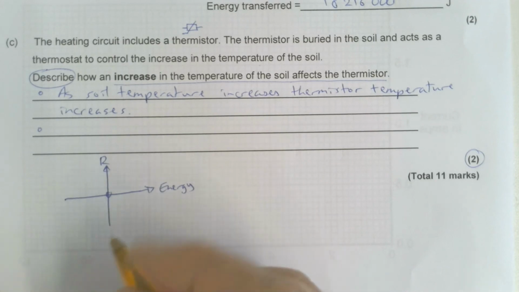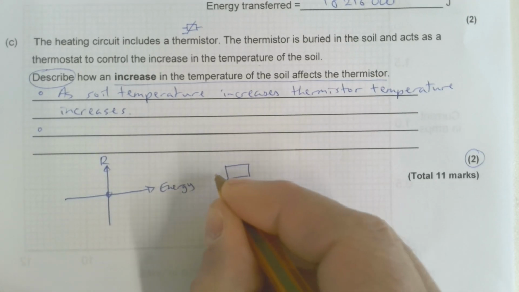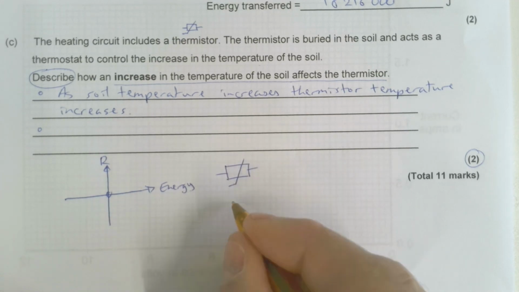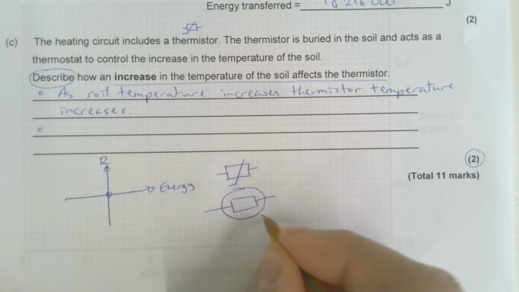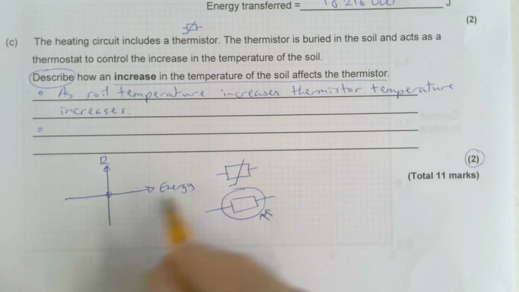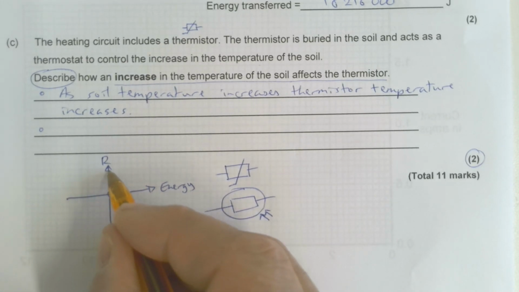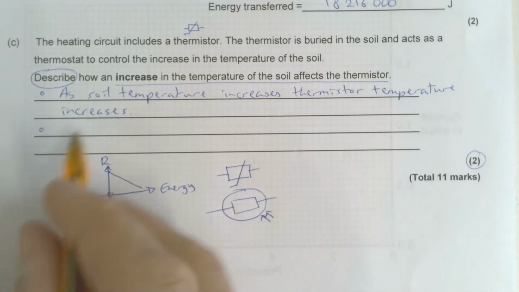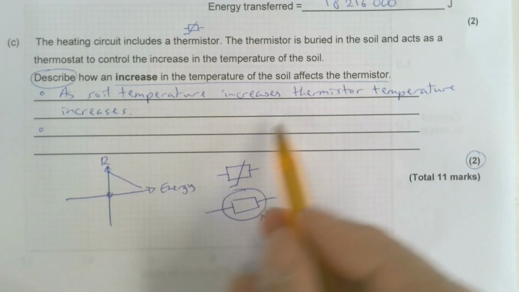The only two types of resistors that don't behave like that are thermistors and light dependent resistors as well. Both of these, as they gain energy, their resistance actually goes down.